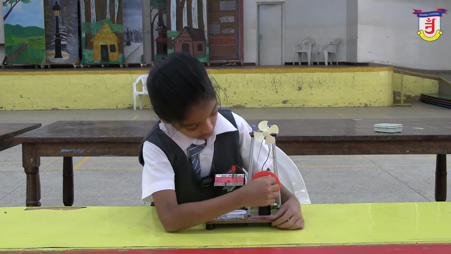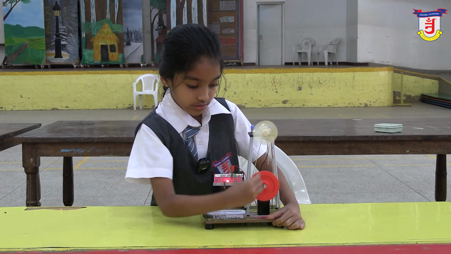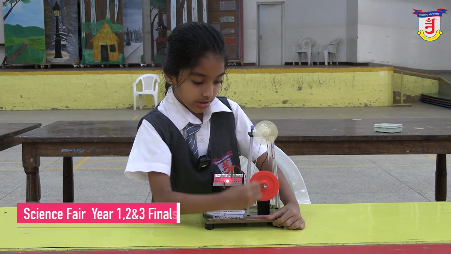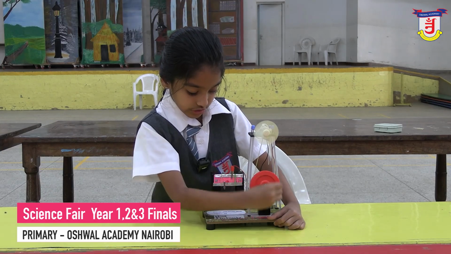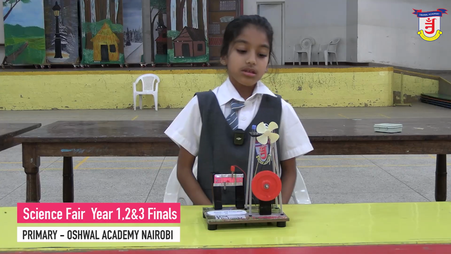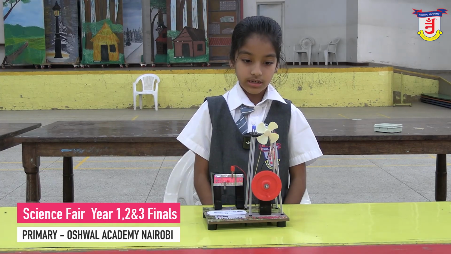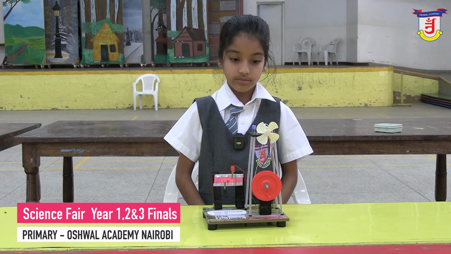Process. Wind blows into the turbine blades. The blades begin to rotate. The pulley system transfers the motion to the motor. The motor acts as a generator as it produces electricity. Energy changes from wind energy to mechanical energy to electrical energy.